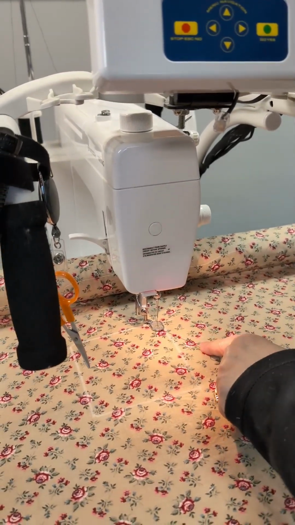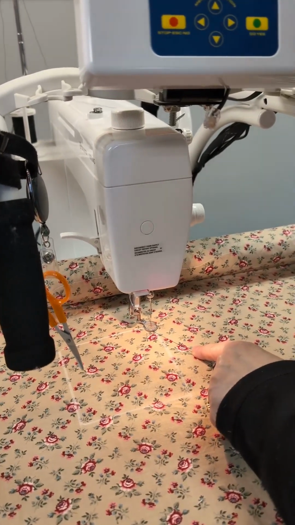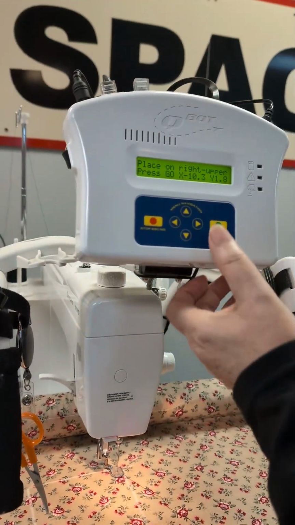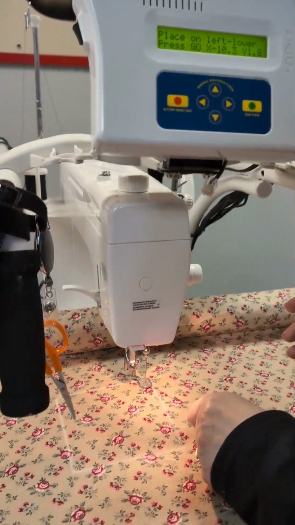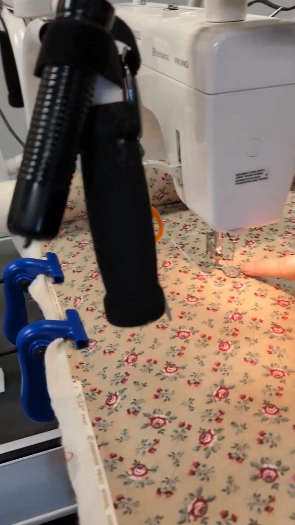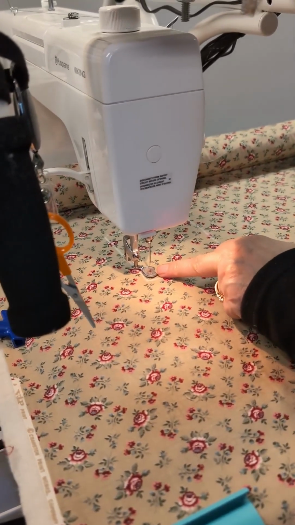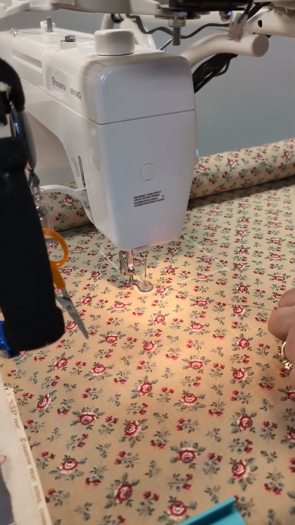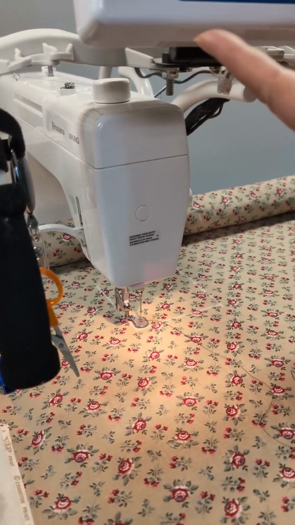Correct, but I have a hard time seeing where the needle's at. Yeah, that makes sense. So the edge of the foot. So your choice. Okay, that's fine. We'll do that. We're just testing. Okay. So we got the upper right, and this is as far as it's going to come down. Unless I crank that a little bit. Okay. Now, lower left.